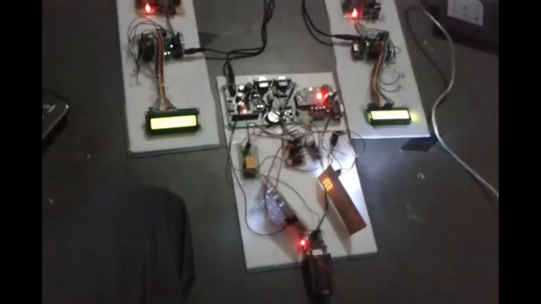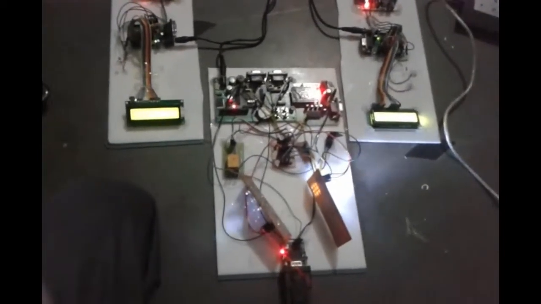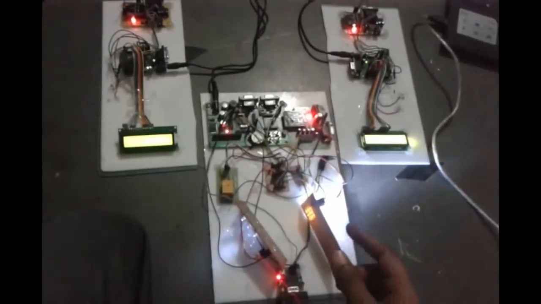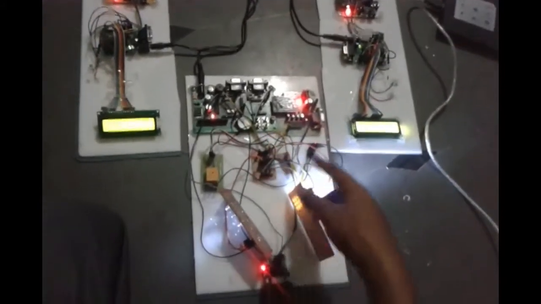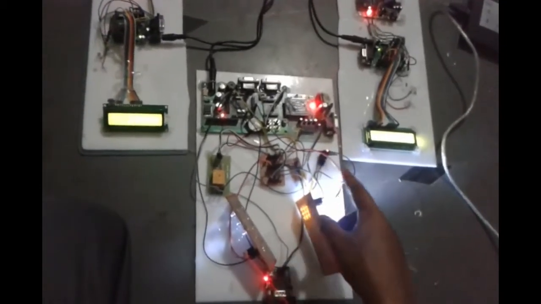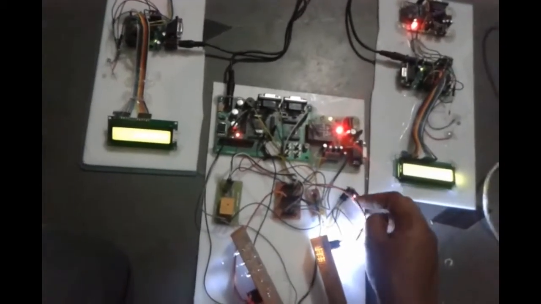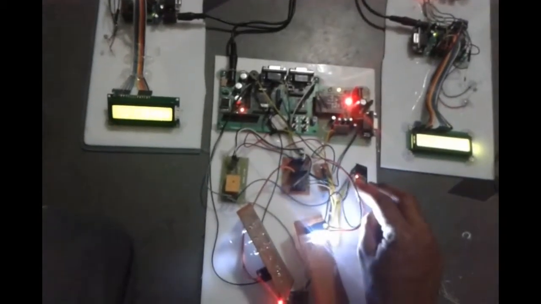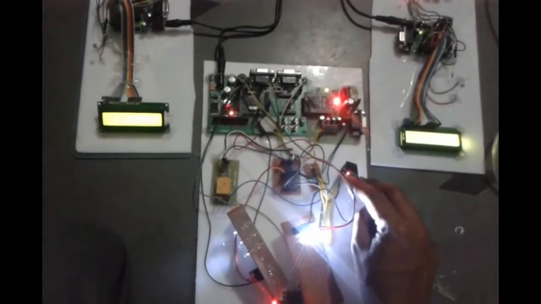Now the data of the LDR will be taken every 1 minute. So please wait, because when you switch on, first the ARM7 configures the ESP8266. You can see a blue light blinks over there, then it is working.